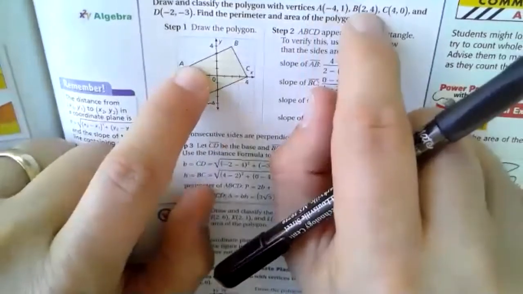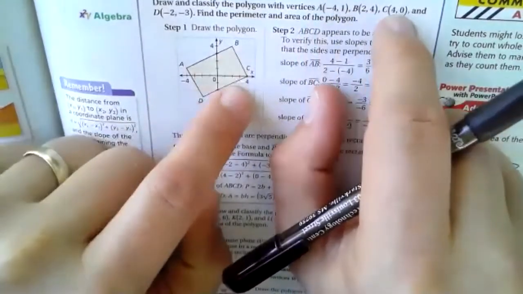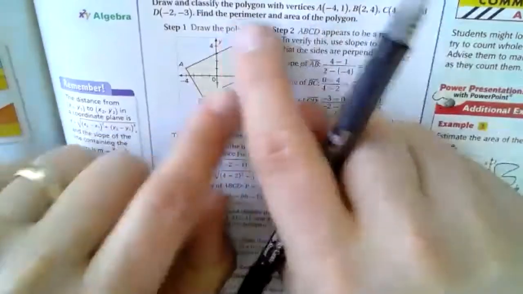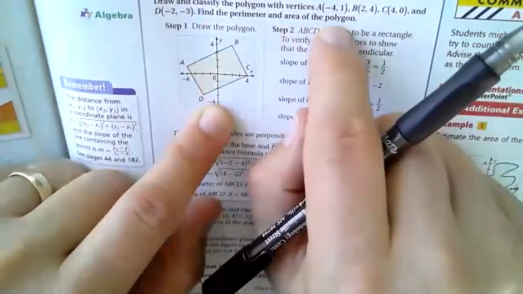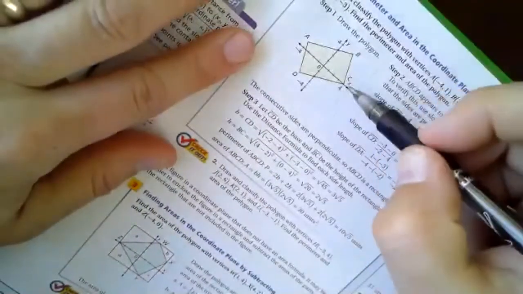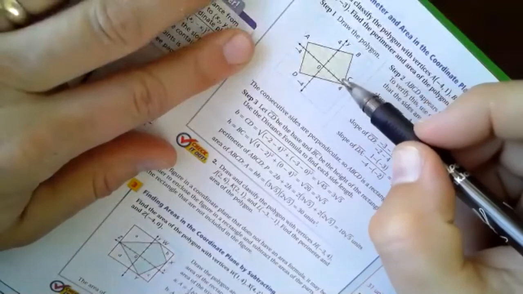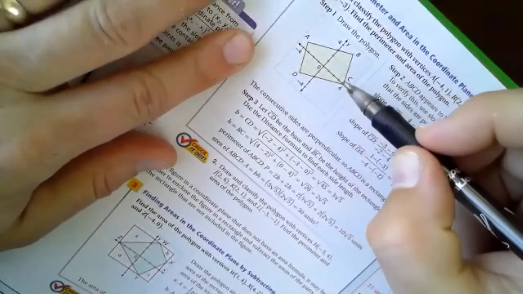A is -4, 1, and then B is 2, 4, C is 4, 0, and then D is -2, -3. And then we're going to find the perimeter and the area of the polygon. Well, if you turn this sideways, you can actually kind of see how we're going to find this possibly could make a right angle here. And you could see how we could get base and height.